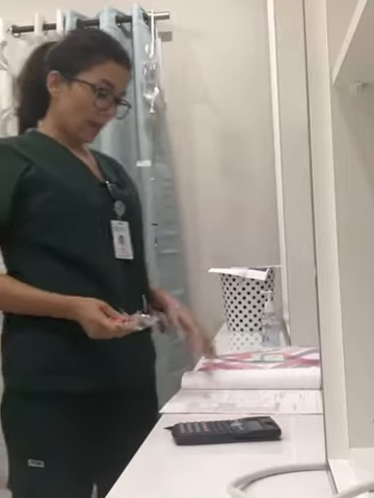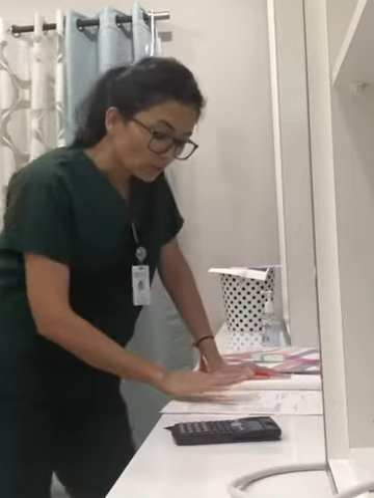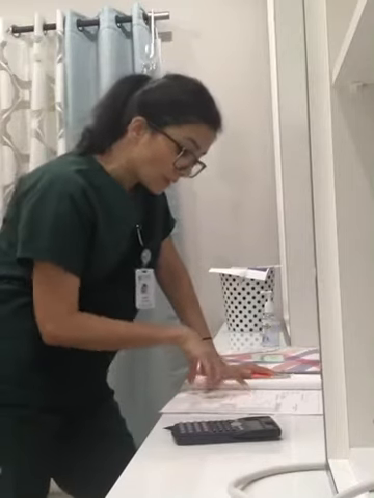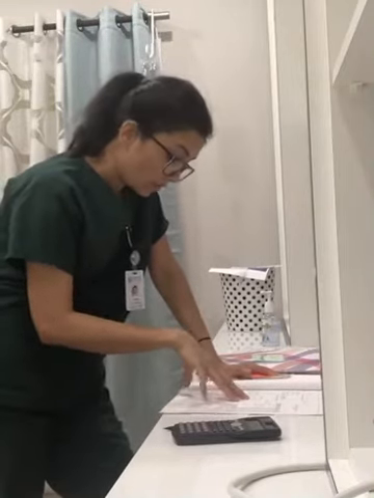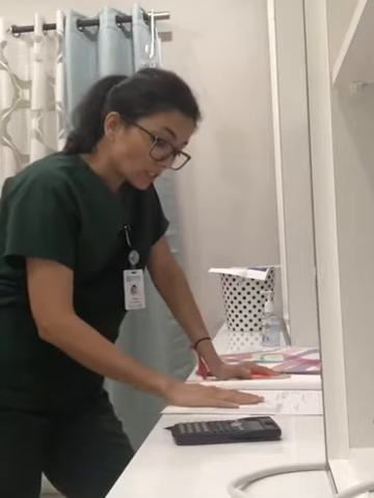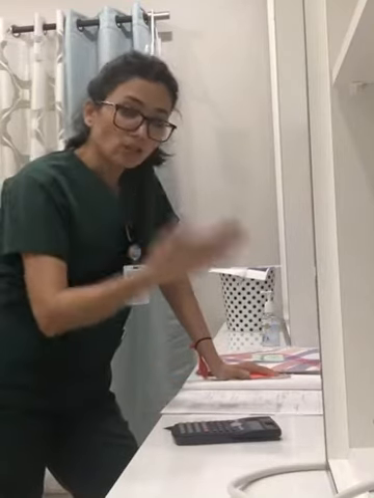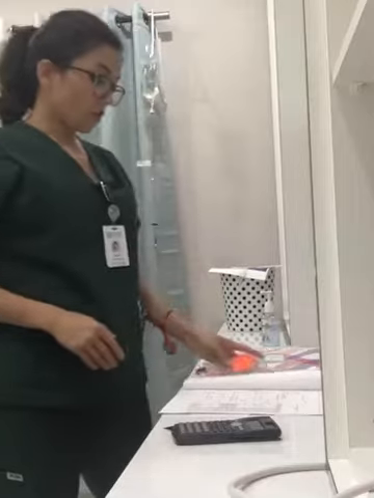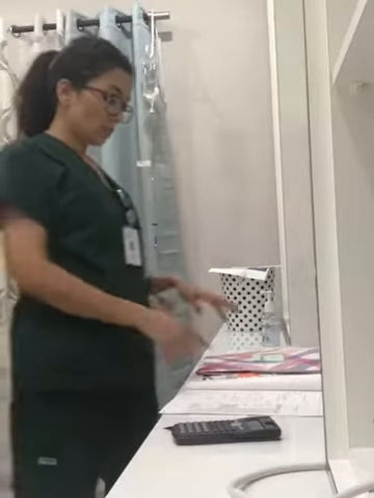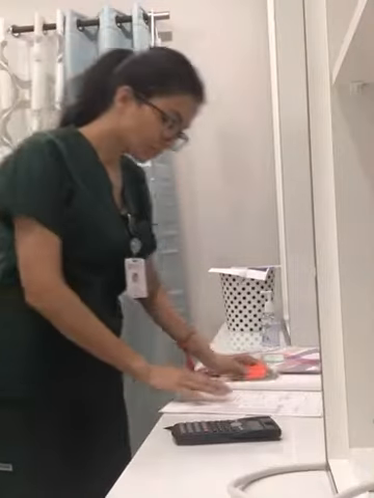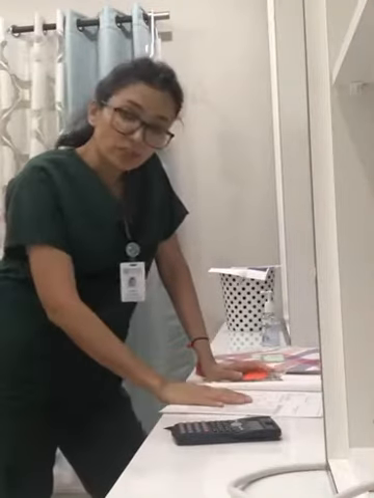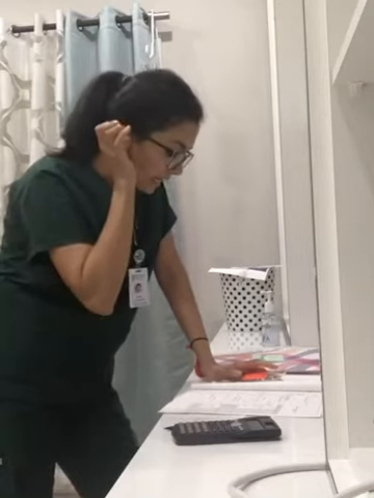There's also a special instruction for this. This is ordered for 7 days. This medication has a start and a stop date, and it already started 2 days ago, and today is the 3rd day of the 7 days. So I'm done with my first check. Quickly going for my second check here.